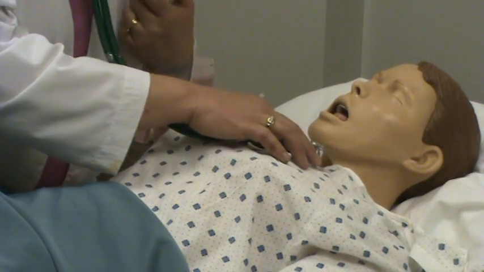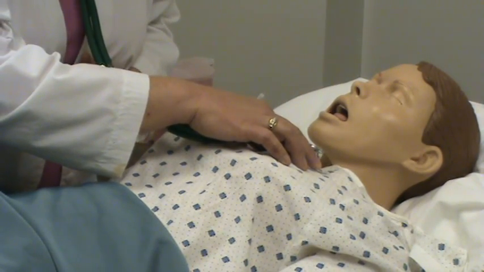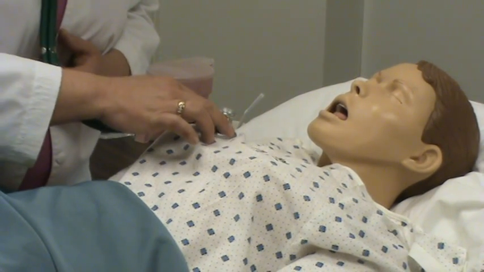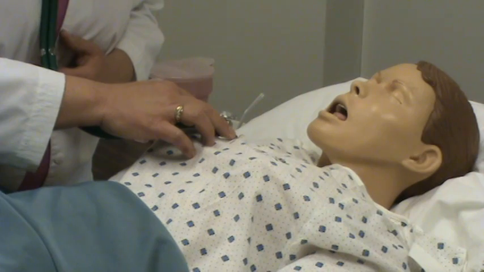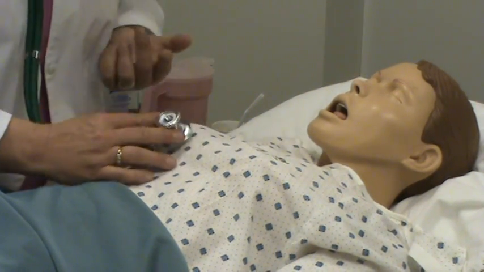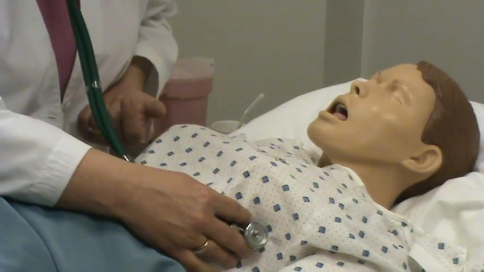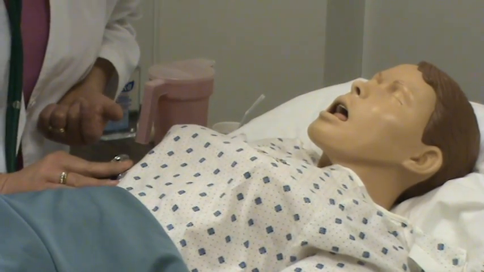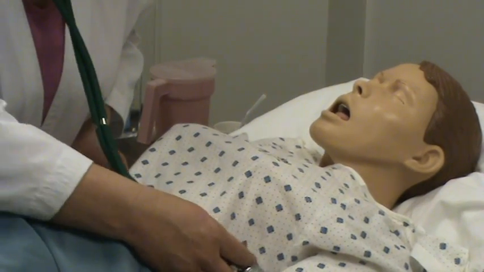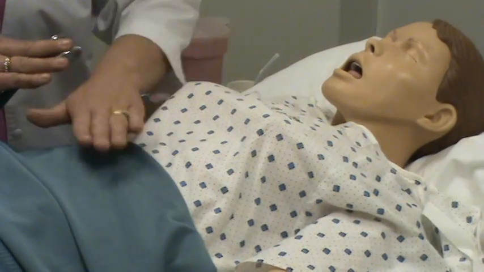So anyway, I'm going to start here, and I'm going to have them breathe in and out. Then I'll move over to the other side because I'm comparing right and left. In and out. I'll move down a little bit. In and out. You don't want them to hyperventilate, so don't rush them, and make sure they're taking deep breaths through their mouth. So I'm just going to keep going back and forth, following the lungs, over till I get to the side, and then make sure you get up by the armpit. That would complete the front side.